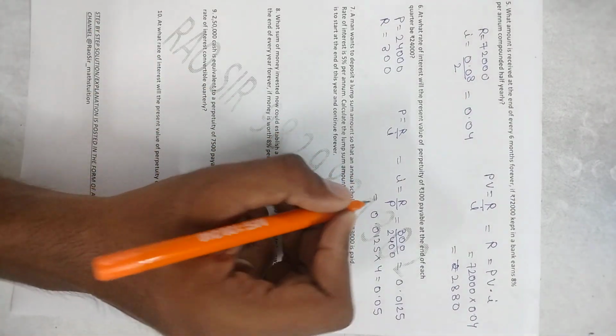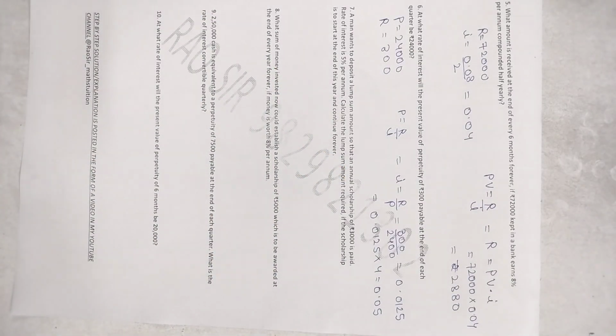Go to the next question. A man wants to deposit a lump sum amount so that an annual scholarship of 3,000 is paid. Rate of interest is 5% per annum. Calculate the lump sum amount required if the scholarship is to start at the end of this year and continue forever.